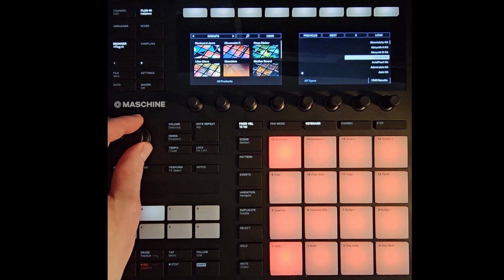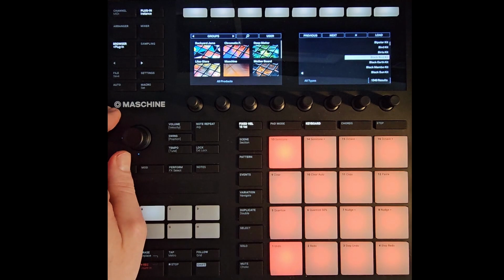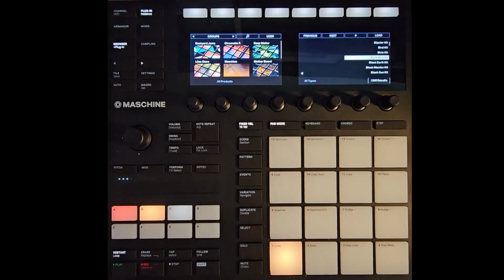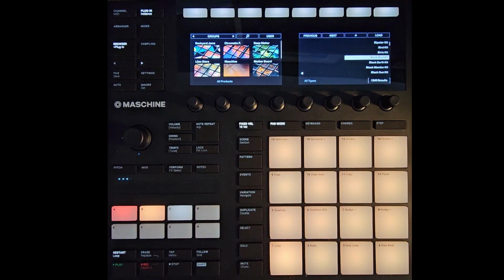Now you'll get a little preview. Like the sound of that for the purposes of this. So when we're happy, we'll select a new group and then we'll load it, and it will load it into a brand new group.